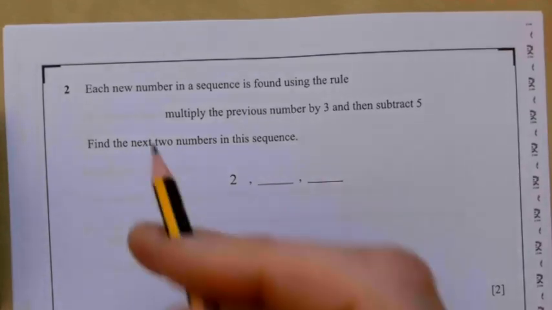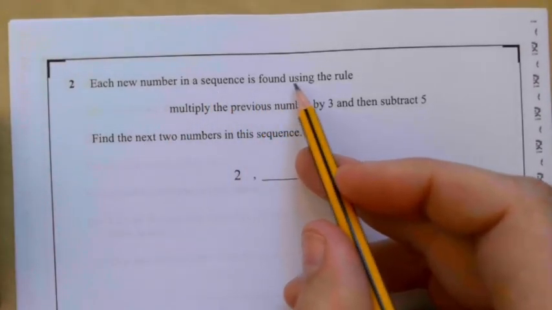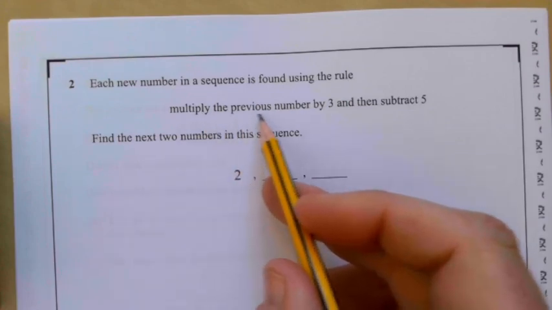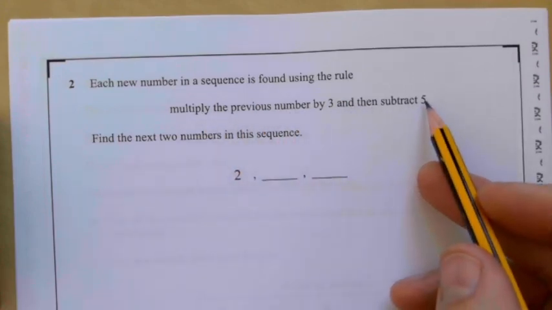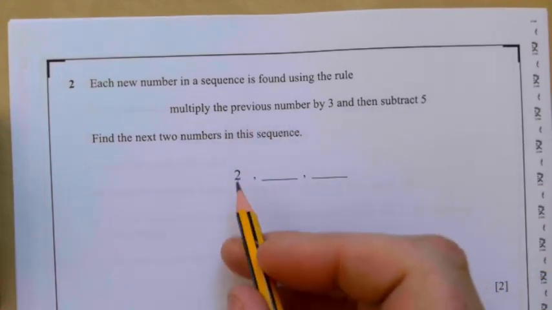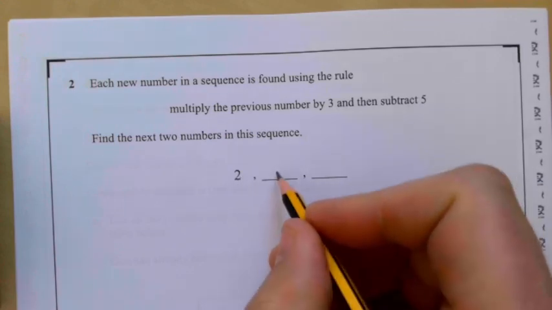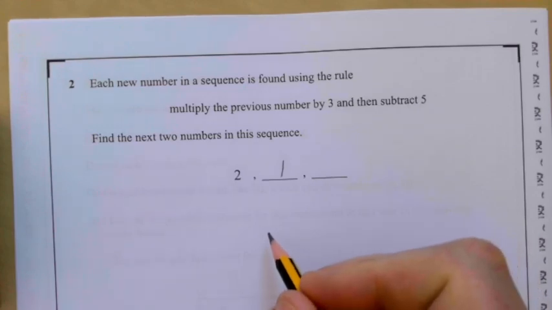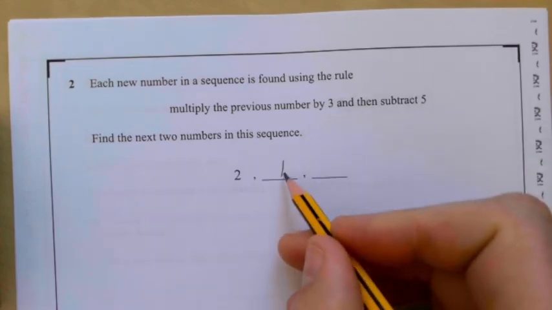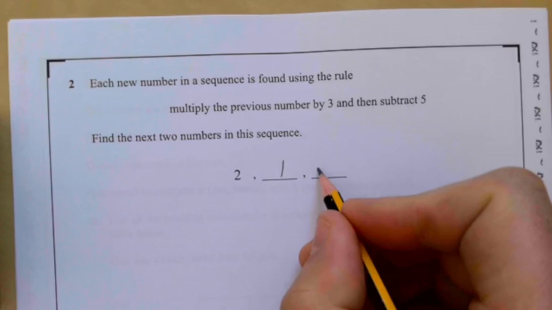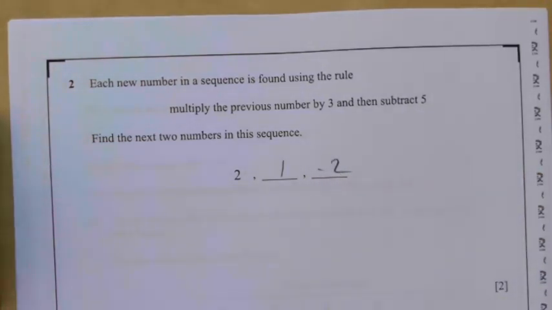Question 2. Each new member in a sequence is found using the rule multiply the previous term by 3 then subtract 5, find the next two terms. So times by 3 gives me 6, then subtract 5 gives me 1. Times by 3 gives me 3, then subtract 5, and I end up then with minus 2.